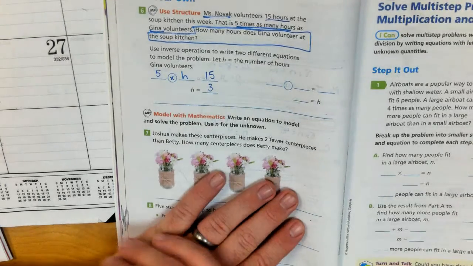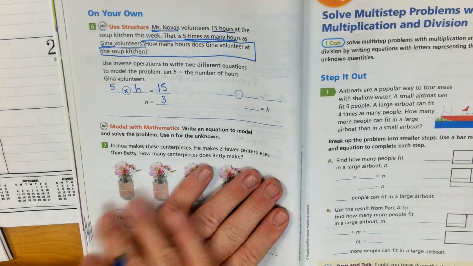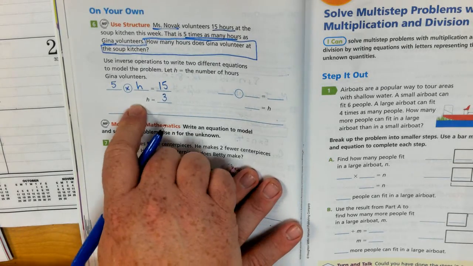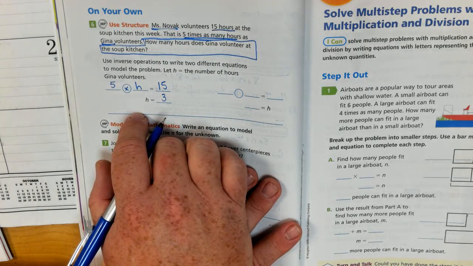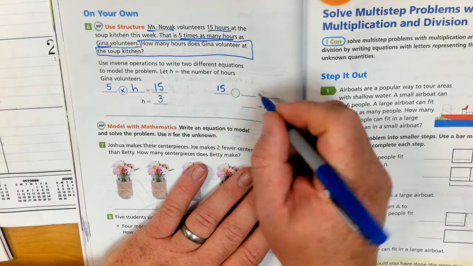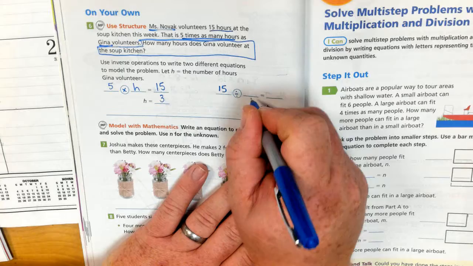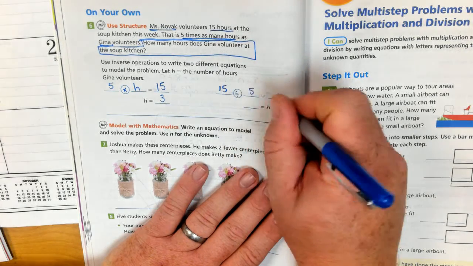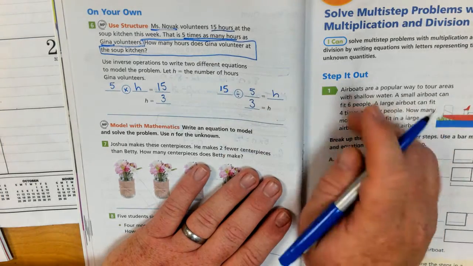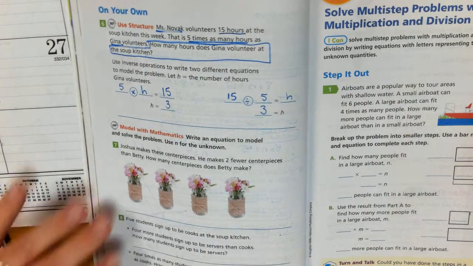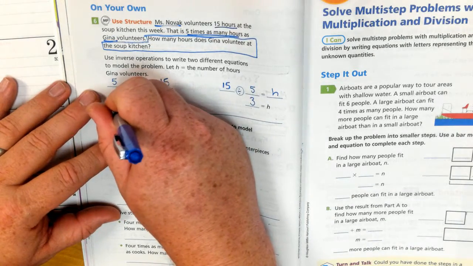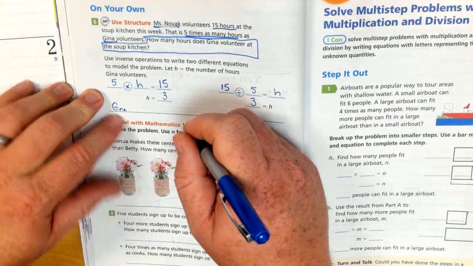Okay. Now the directions asked us to do this using inverse operations with 2 different equations. So we just did a multiplication. We would then try to just do the inverse, which would be 15 divided by 5 equals H, and H still equals the same amount, which is 3. Okay. So a statement that answers that question, we could say that Gina volunteers 3 hours at the soup kitchen this week.